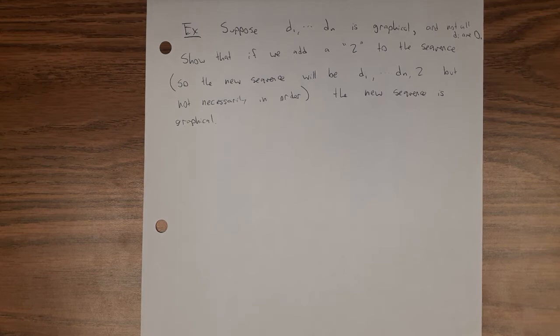Like I was saying, we basically have two ways of showing that a sequence is graphical. One of them is just by drawing or describing a graph that has that degree sequence. The other is to use one of these theorems, like the Havel-Hakimi theorem that we went over, that tells you to remove the first term of the sequence and then subtract one from the next several terms and do all that stuff.